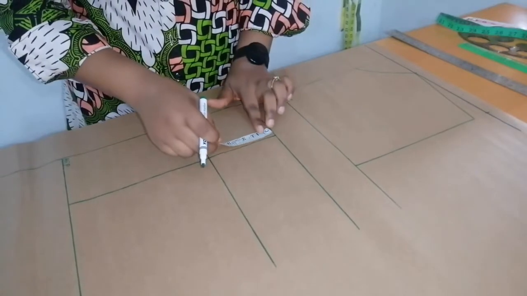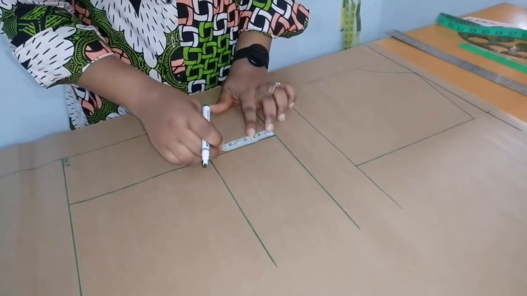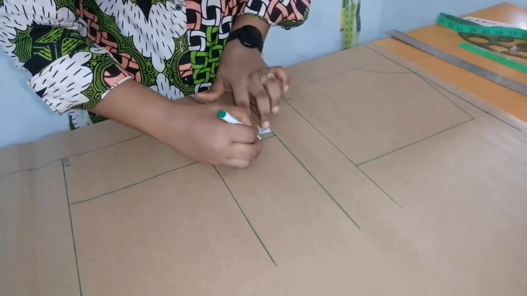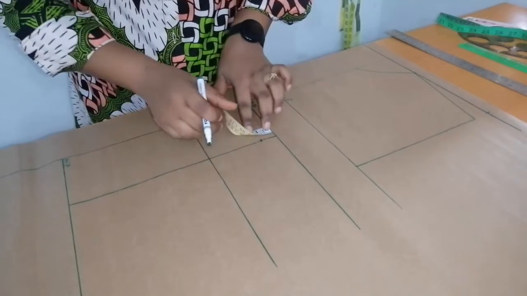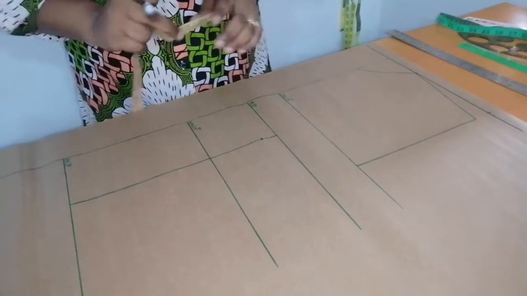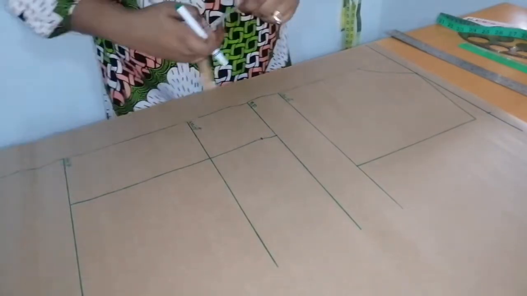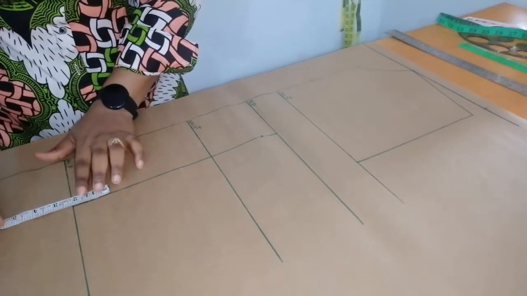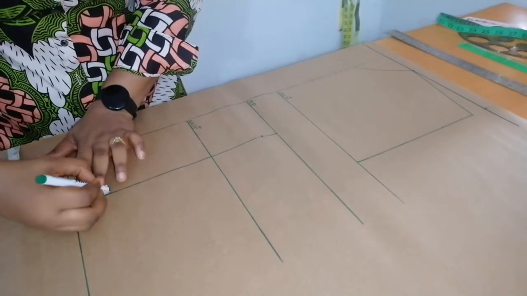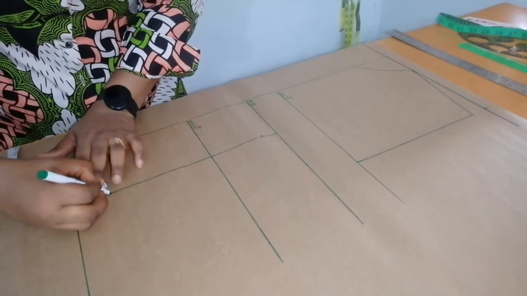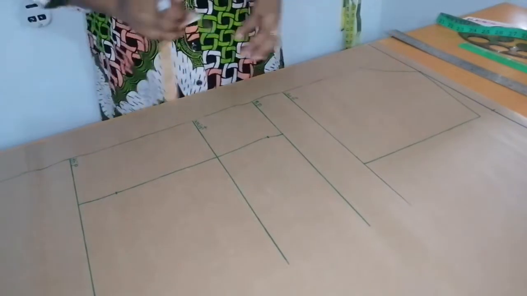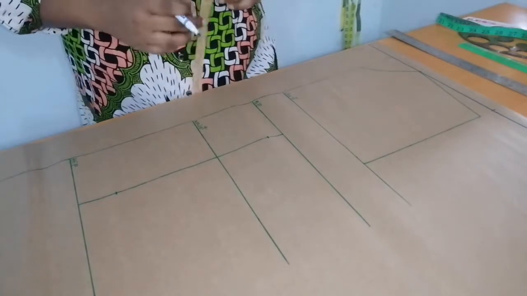I'm going to measure 1 inch downward. I'll move to the hip line. I'm going to measure 2 inches upward. The waist dart is 1 inch.